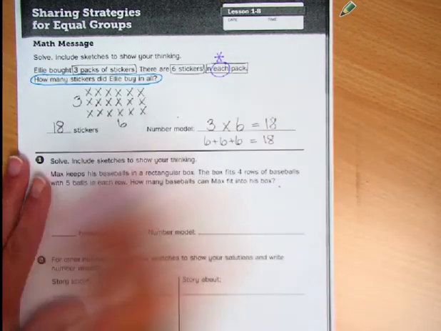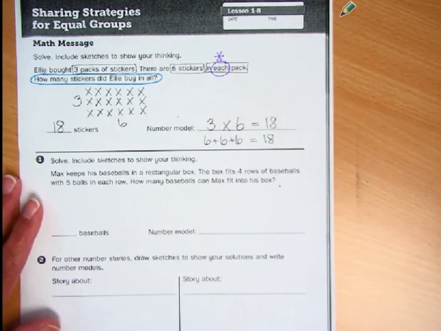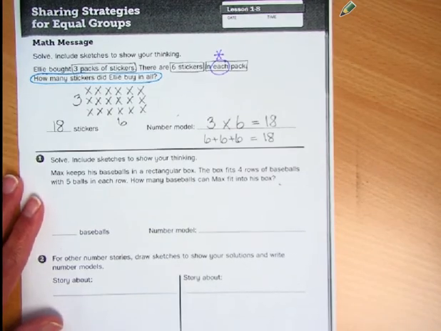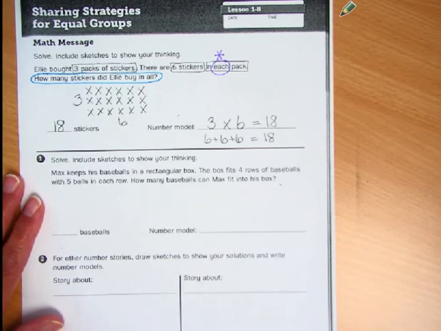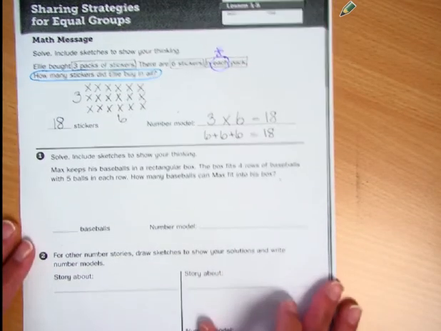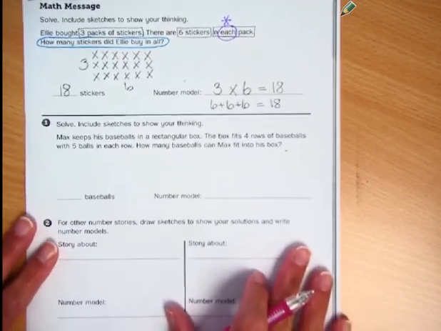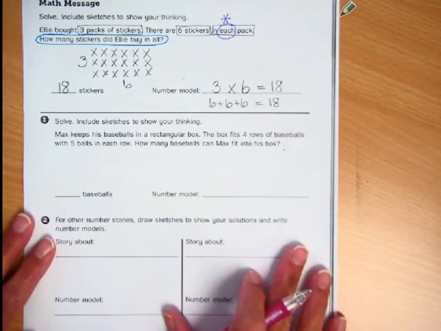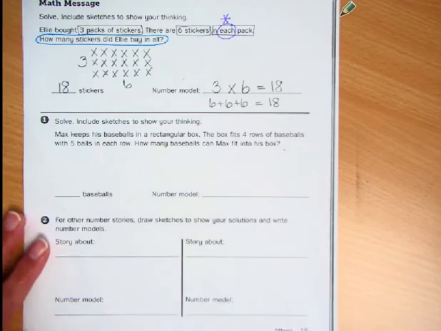But we are now going to be working with multiplication a lot this year. So we're going to try to change our thinking from addition to multiplication. All right. You ready to go on? Let's look at number 1 together. It says solve, include sketches to show your thinking. I really like to draw sketches because it helps me think the problems through. Max keeps his baseballs in a rectangular box. The box fits 4 rows of baseballs with 5 balls in each row.